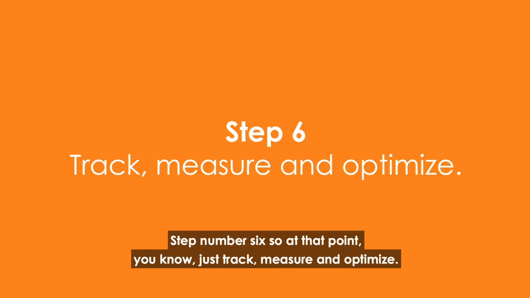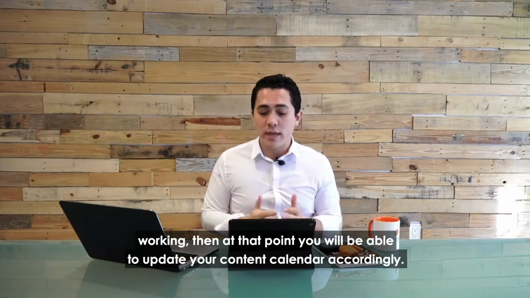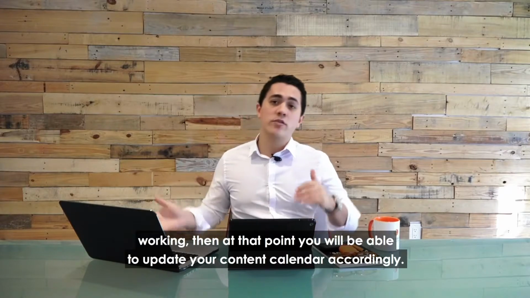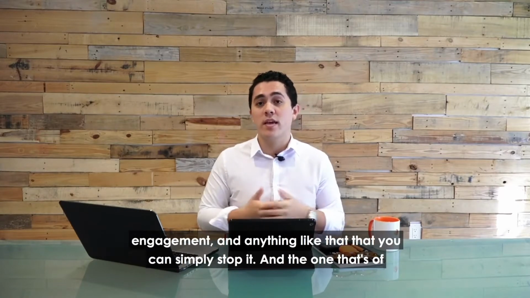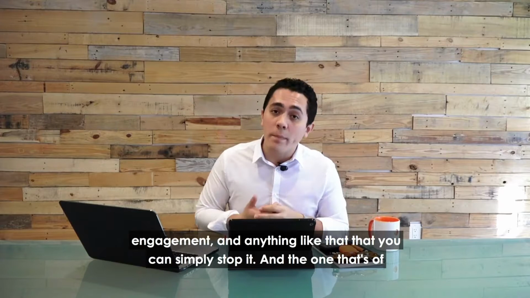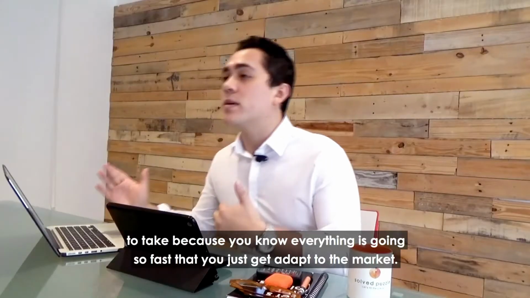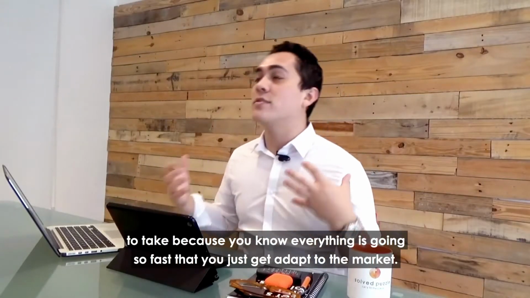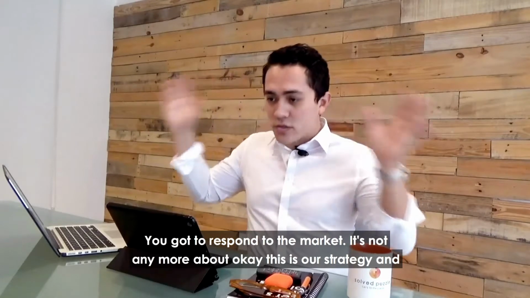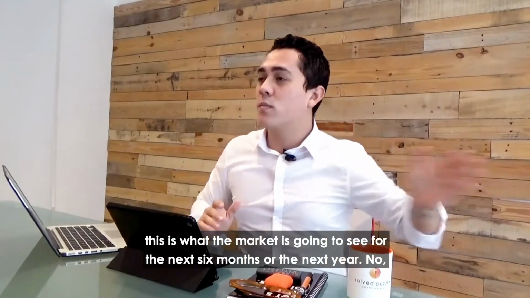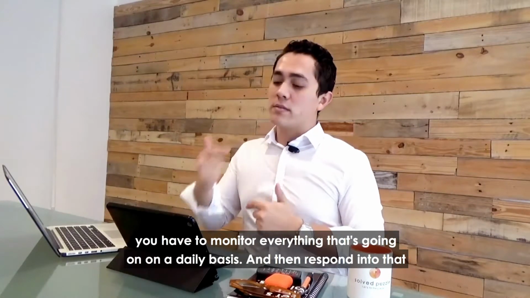That's number 6. At that point, just track, measure, and optimize. As I mentioned before, as you boost it and you know what's working and what's not working, at that point you will be able to update your content calendar accordingly. The content that's simply not generating any interest, any engagement, you can just stop it, and the one that's of course working really, really well, then you know the direction that you have to take, because everything is moving so fast that you just gotta adapt to the market. You gotta respond to the market. It's not anymore about, okay, this is our strategy and this is what the market is going to see for the next 6 months or the next year. No, you have to be monitoring everything that's going on on a daily basis and then responding to that.